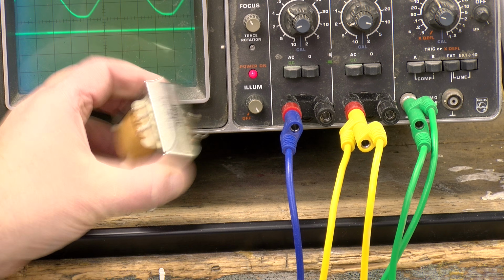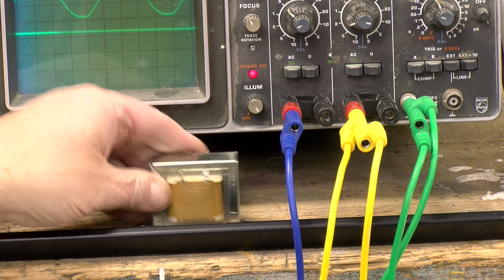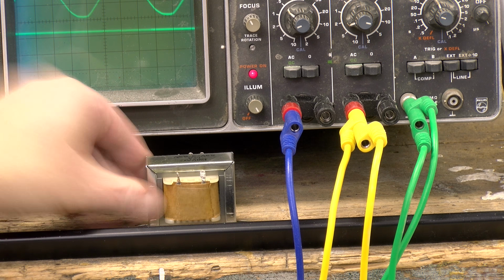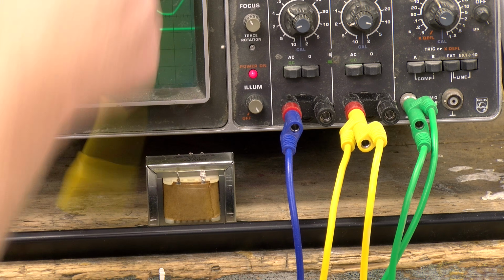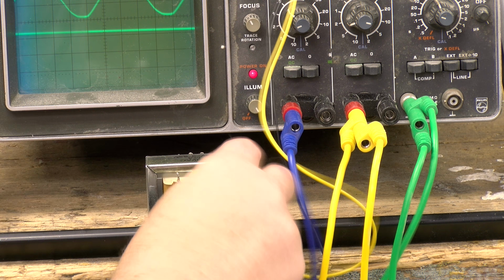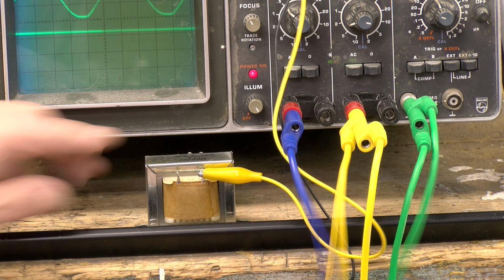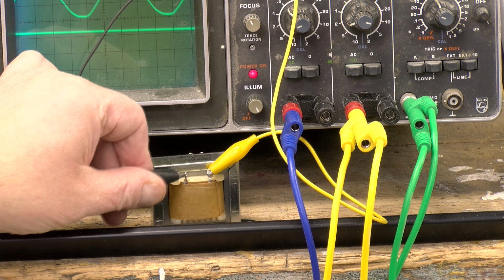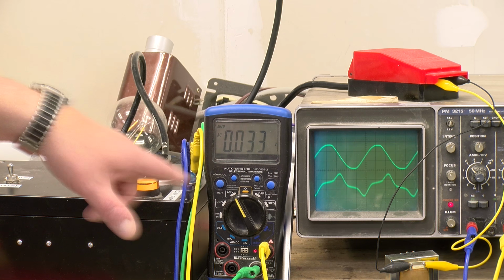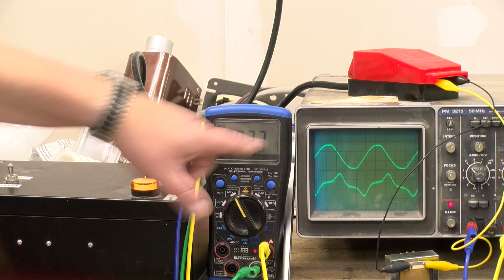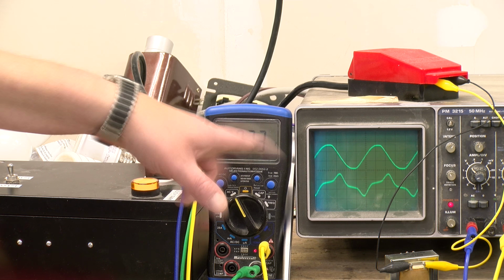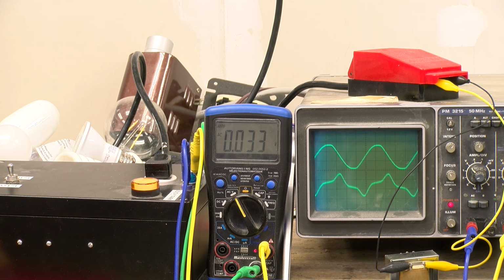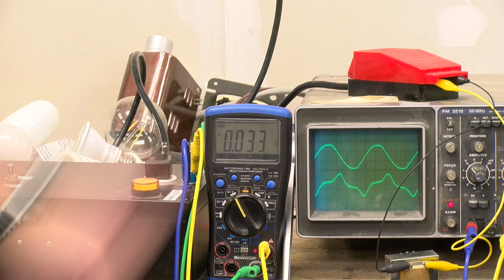Finally, I have here this little transformer. This was a transformer that we used in our back-to-back transformer video, and people were wondering about the current through it. So we're going to find out. What are we getting? We're not getting much, about 33 milliamps. And I actually remember this transformer was drawing around 30 milliamps, so that makes sense.